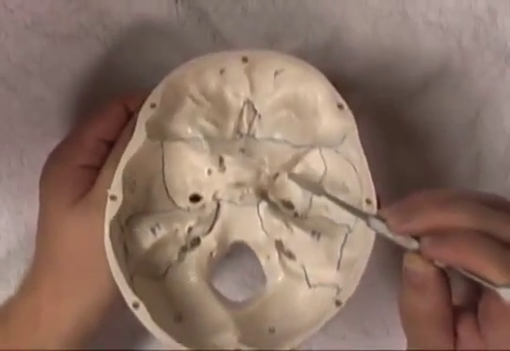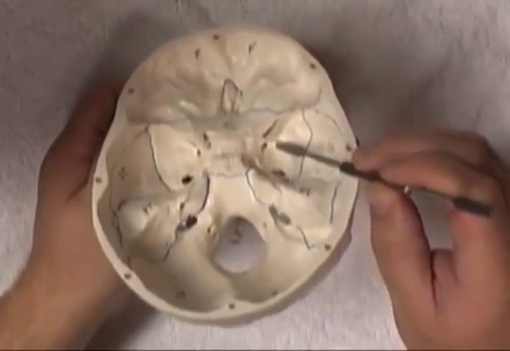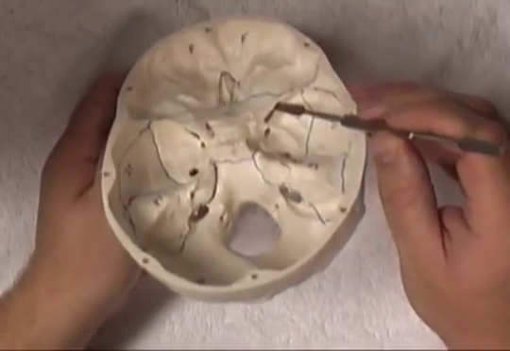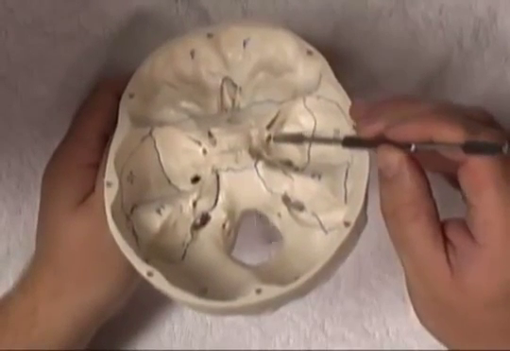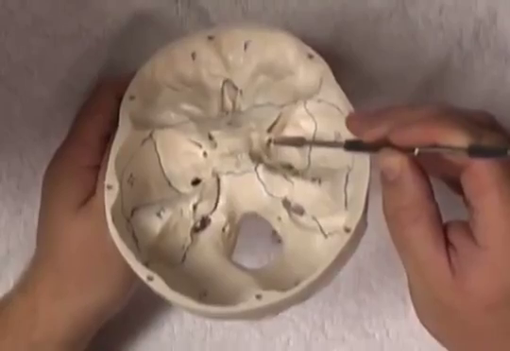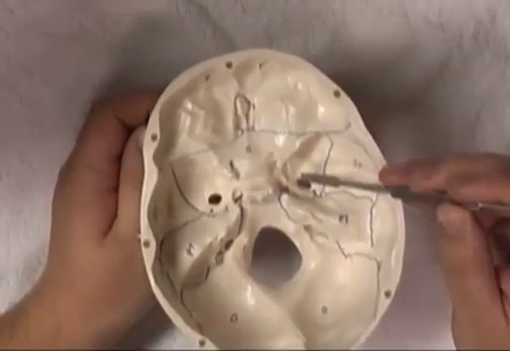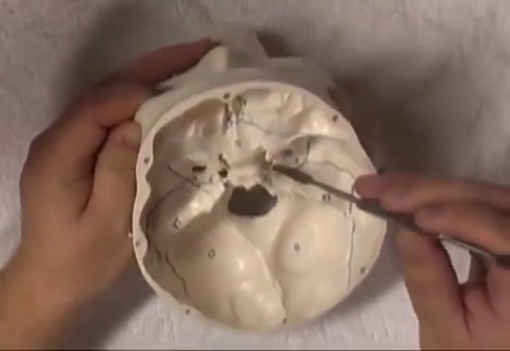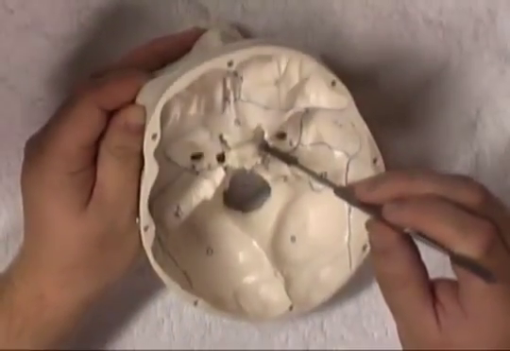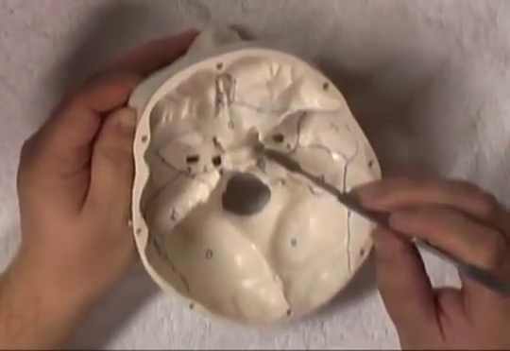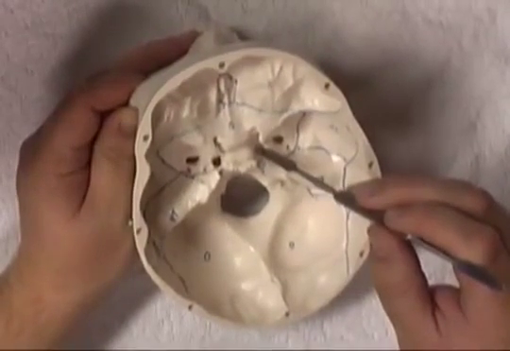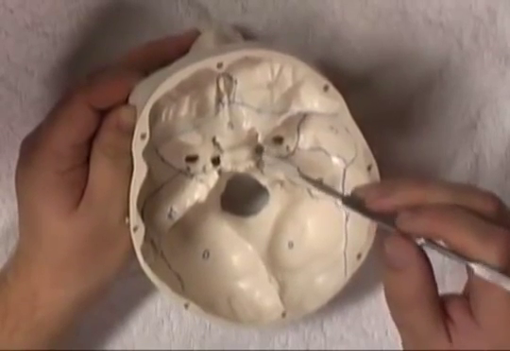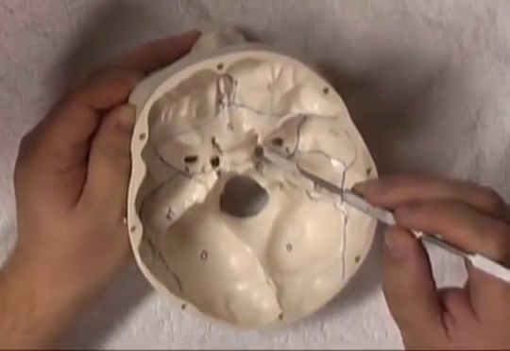So here we have three foramina that allow the three divisions of trigeminal to pass through. The superior orbital fissure for the ophthalmic division, the foramen rotundum for the maxillary division, and the foramen ovale for the mandibular division. If we look medial to the foramen ovale, then we also see this foramen here, and this is known as the foramen lacerum. Now this foramen doesn't actually allow a great deal through. It's mostly filled with cartilage in the wet skull, but in the dry skull this cartilage is obviously not present.